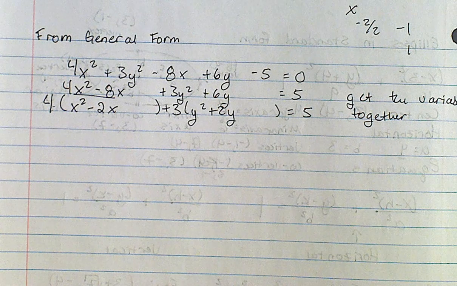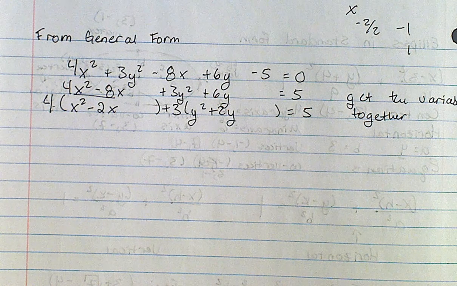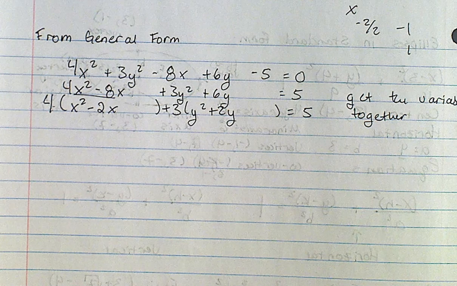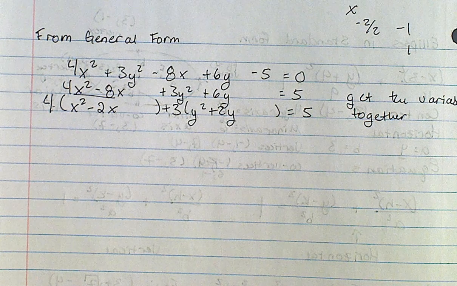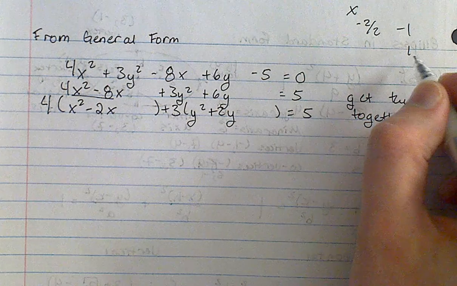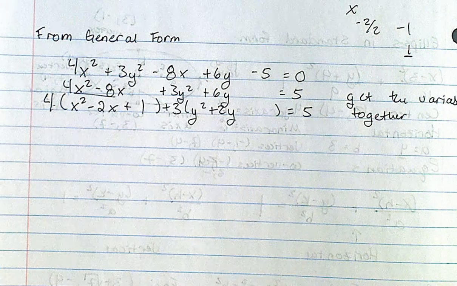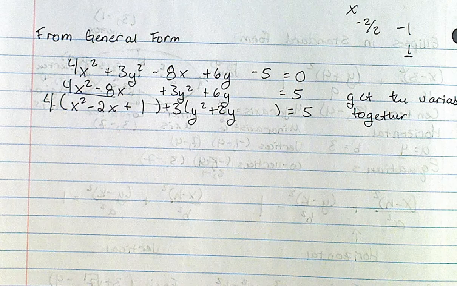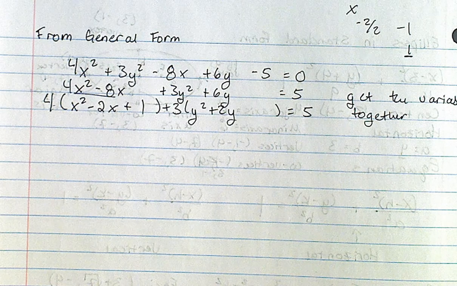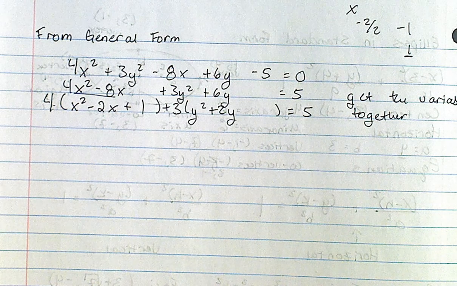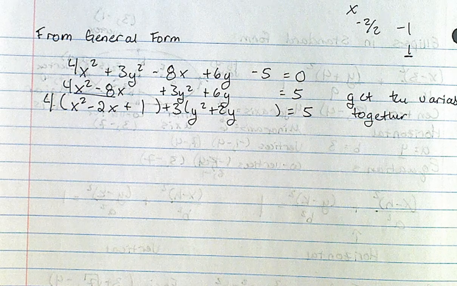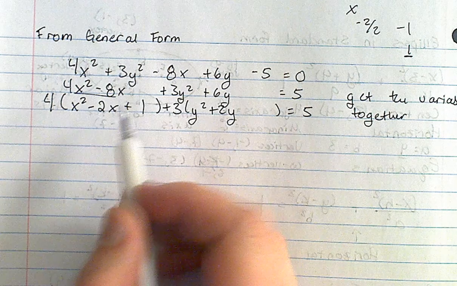Why do we have spaces in that? Because I'm completing the square. I'm leaving space to put in a plus 1. Because we factored the 4 out, it's not going away. Why do we put the 1 in? Because that's the coefficient of plain x, negative 2.